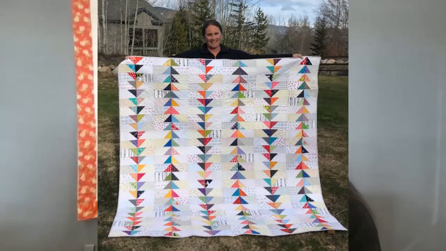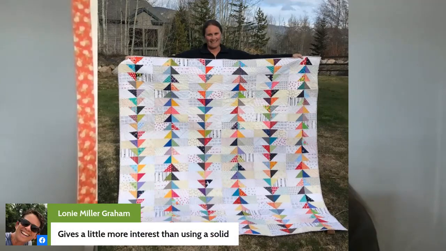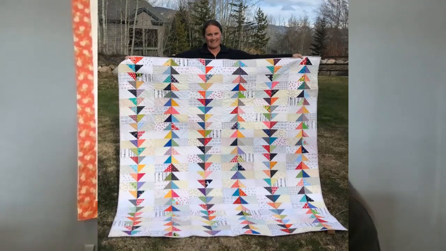And when you look at this, if you were just to do a solid white background, this quilt wouldn't be nearly as beautiful, I don't think, and Lonnie's correct as well. It just gives a little more interest than using a solid. But look at how scrappy and fun that is when this gal used the low volumes in her background. I just love this quilt.